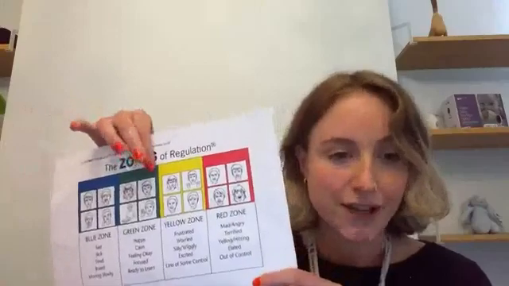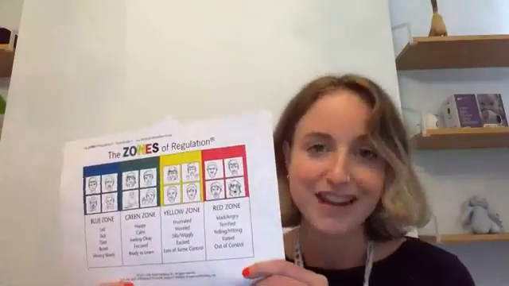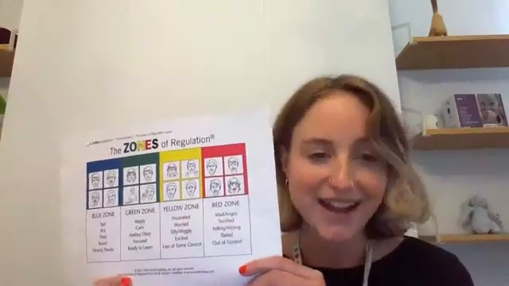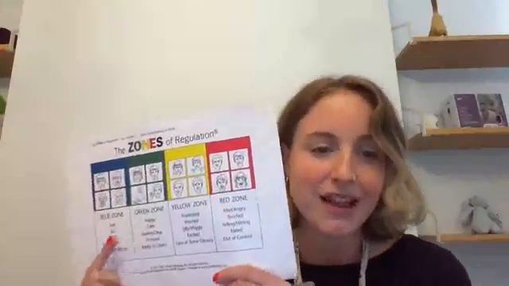The green zone is when we are feeling okay. So we might be feeling calm, happy, and ready to go, ready to learn and get on with our day. The yellow zone is when we are beginning to have a heightened sense of alertness.